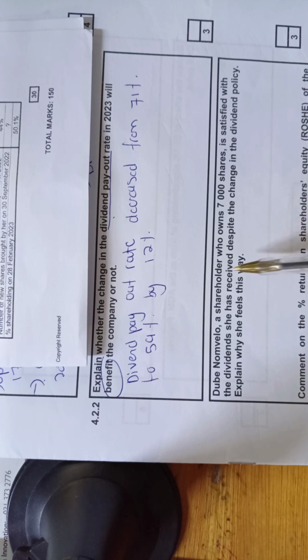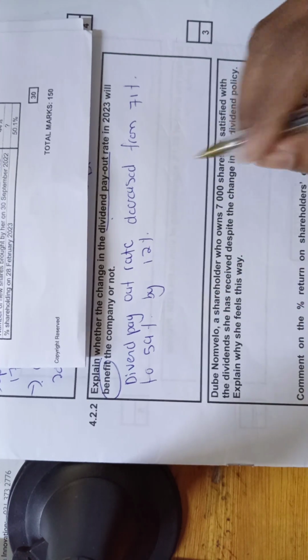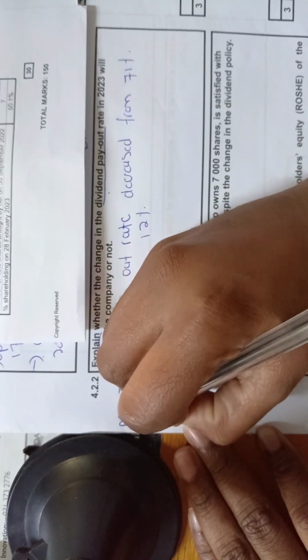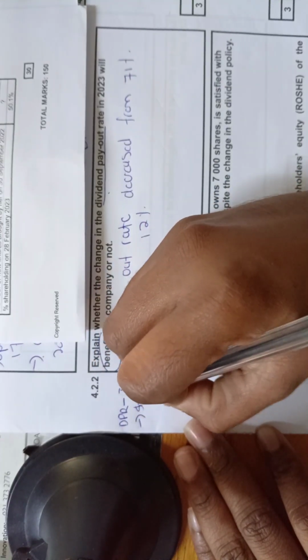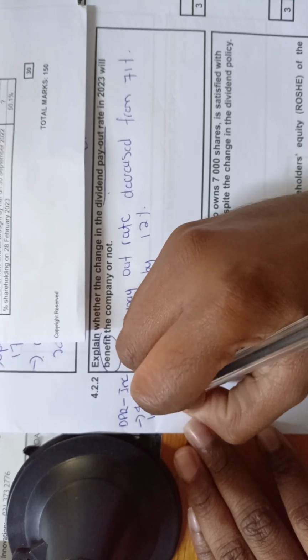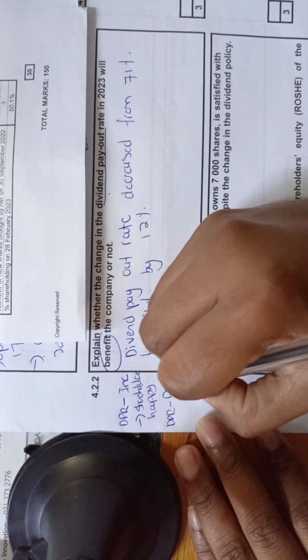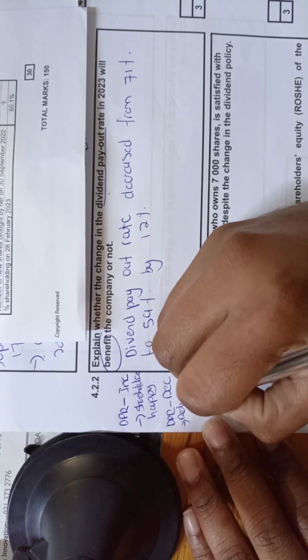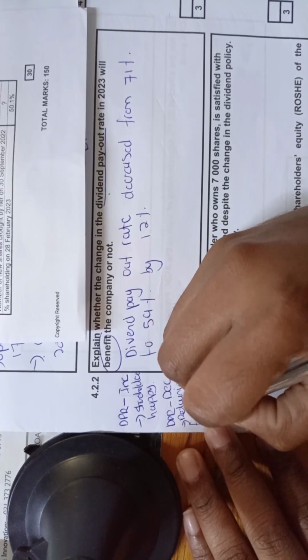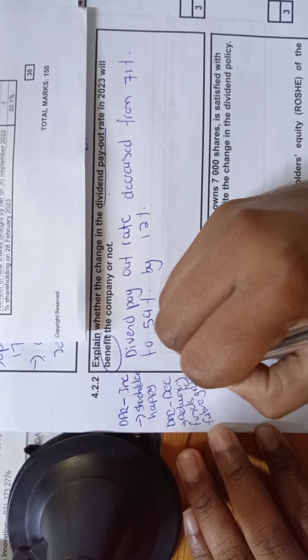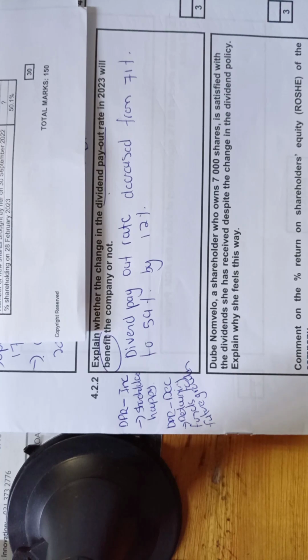Now what does this mean? Now, very simply put, if the dividend payout rate, DPR, increases, it means that you want to make the shareholders happy. But if the dividend payout rate decreases, then you are retaining funds for future growth. Okay, that is just how you will manipulate your answer each time.